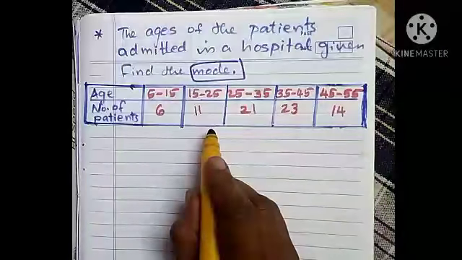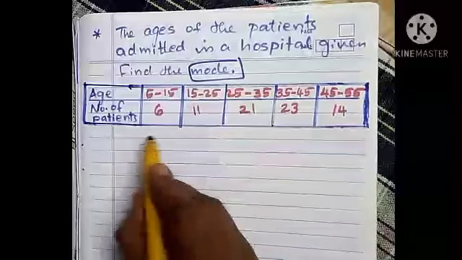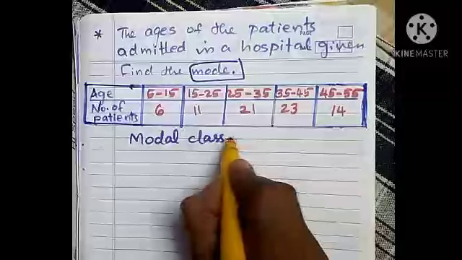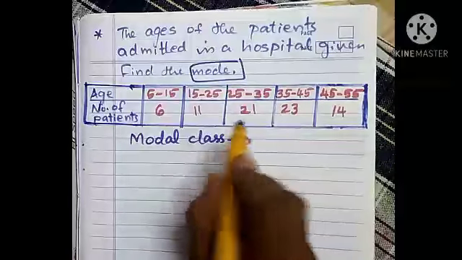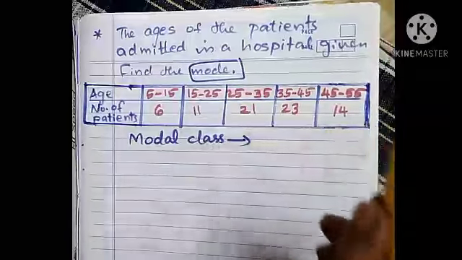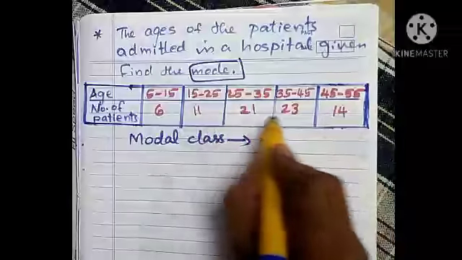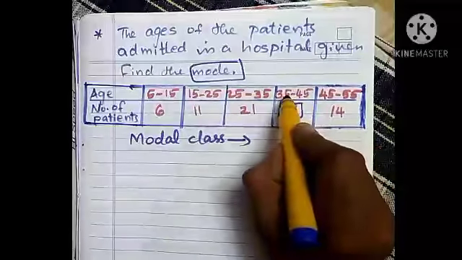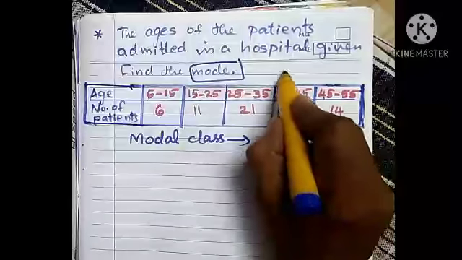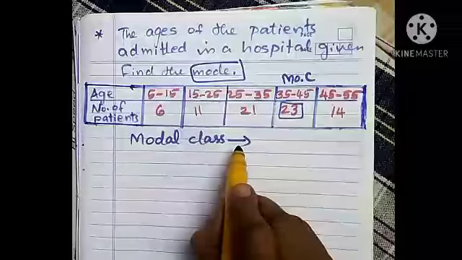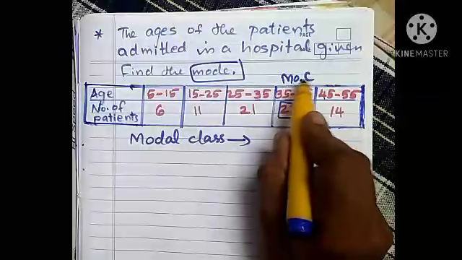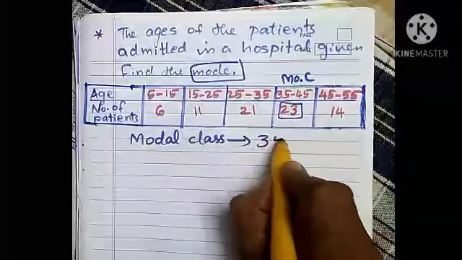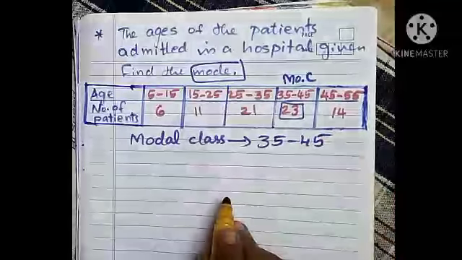Okay, so for that we have to select the model class first. How can we select the model class? First step is selection of model class. Model class means we are selecting the maximum frequency. Which is the maximum frequency here? 23 is the maximum frequency. So this class 35 to 45 is the model class, MOC. Now the model class we can select as 35 to 45.